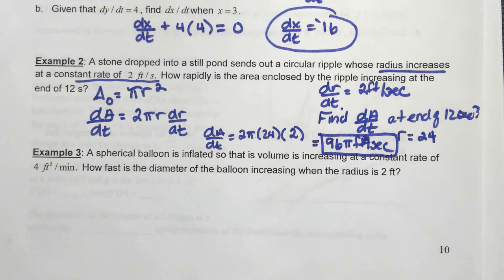So any questions on the area? Circle problems are common. Definitely we should hopefully all remember the area of a circle. So let's take a look at example 3.